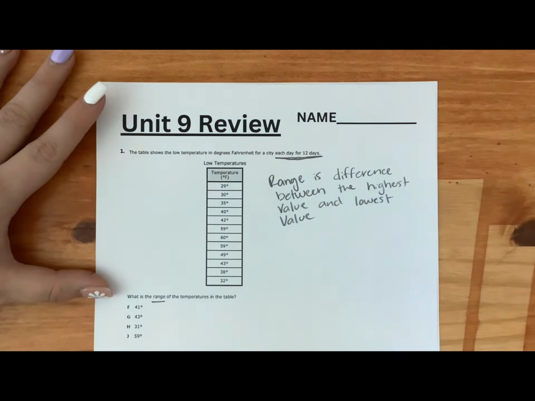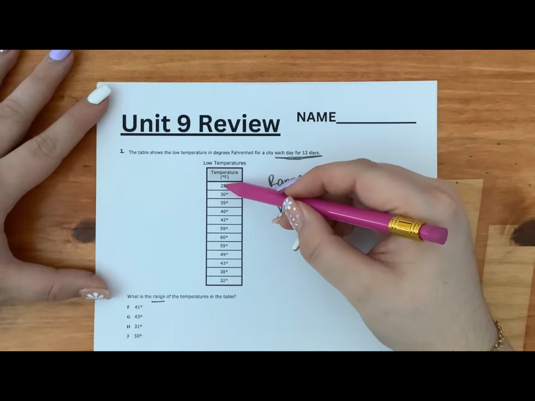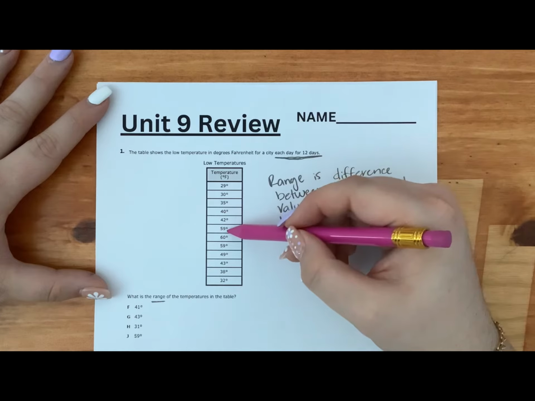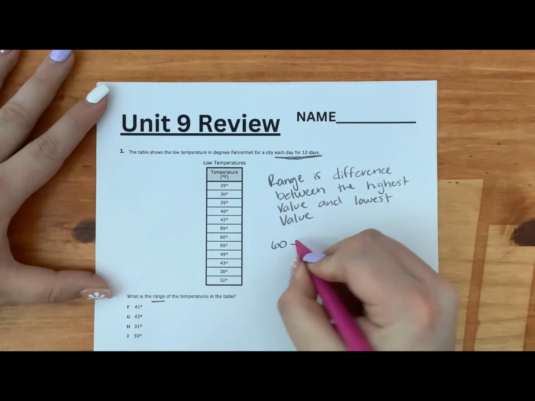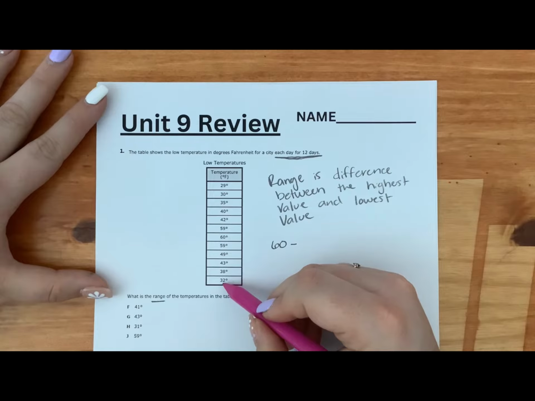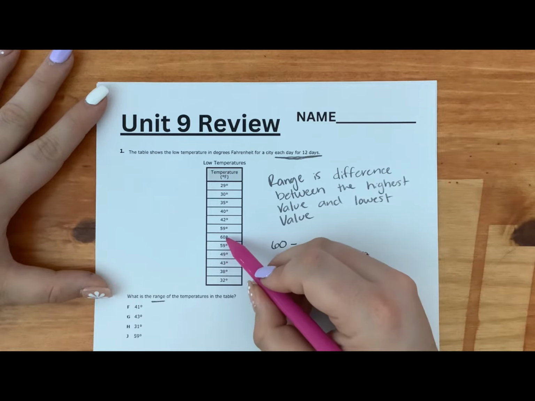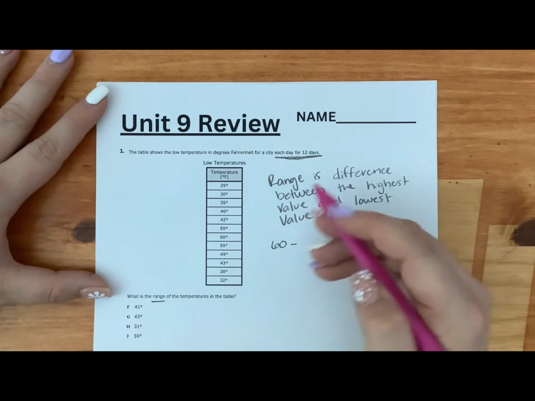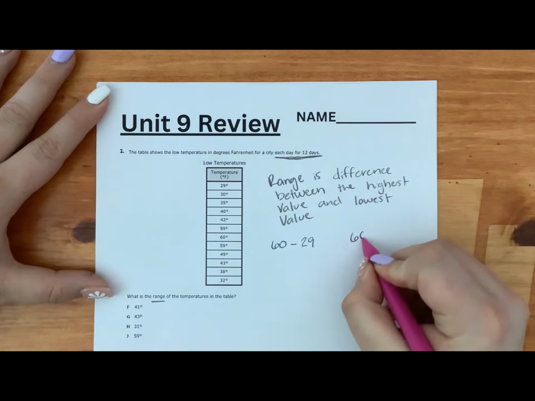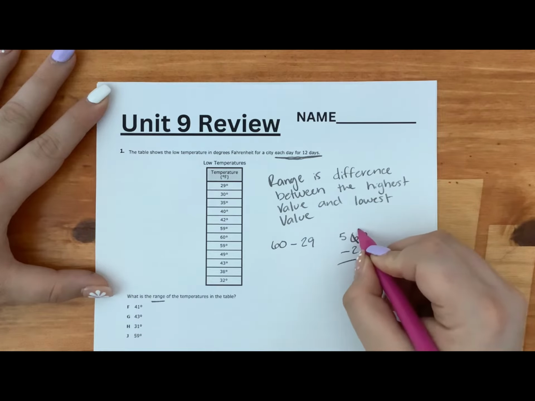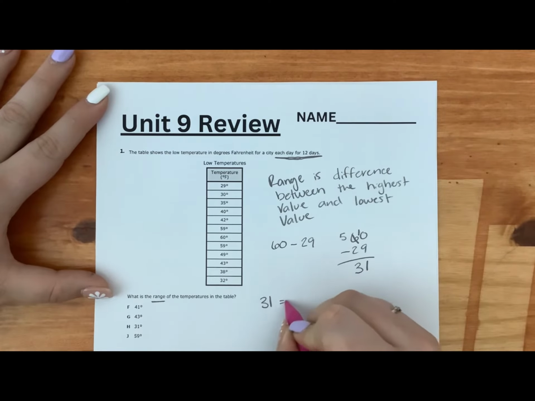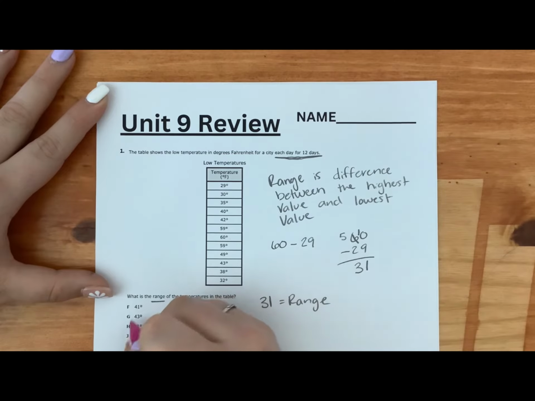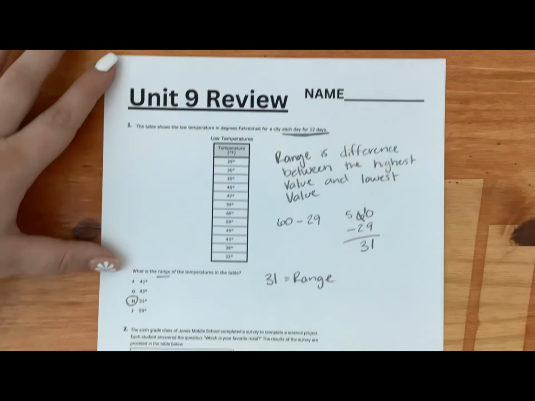Okay, so if I look through and I need to find my highest value and my lowest value, my highest is going to be 60, and that's going to be subtracted from 29. So 60 minus 29, 0 minus 9, you can't do that. 10 minus 9 is 1, 5 minus 2 is 3. So 31 equals my range. H is your correct answer.